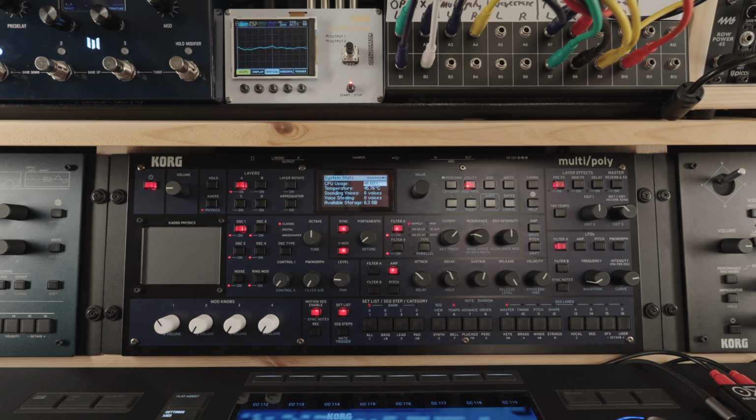Now, let's see how many voices we get out of this one. 36. Again, 48. But it will reduce the voice count more when we reach the maximum again.